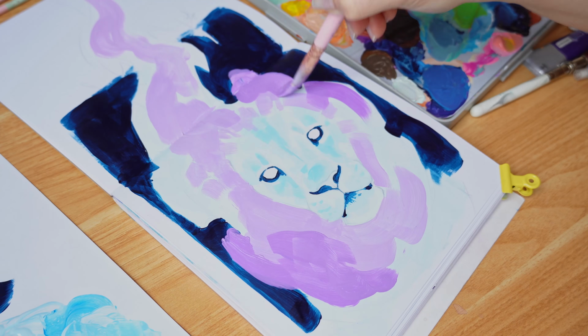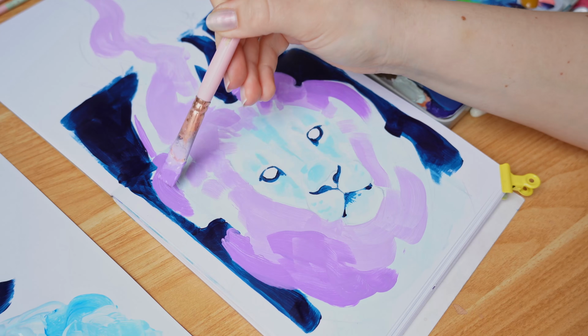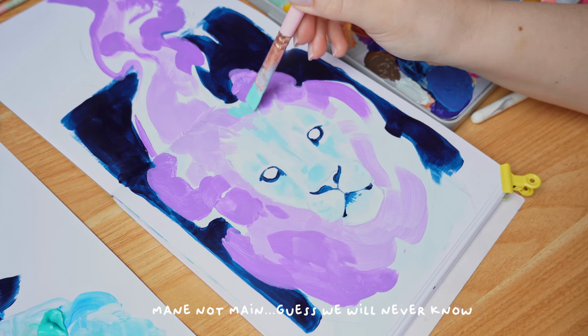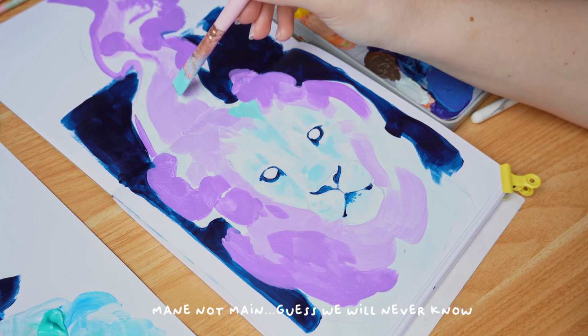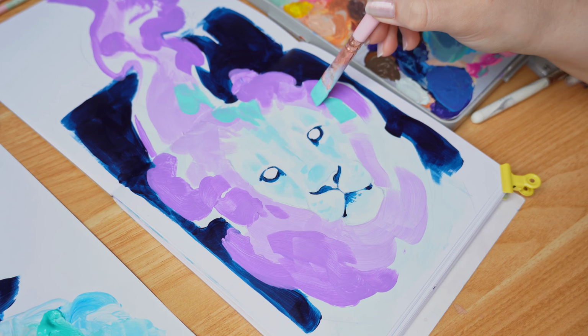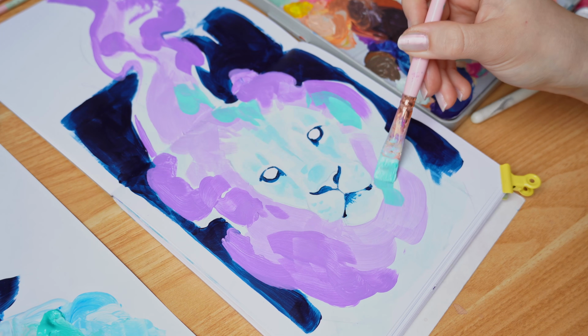I knew that I wanted it to be the lightest part, but it was hard to figure that out without really doing the main part, so I decided to just wait a little longer and start adding some colors, see how it works, see if we're too light or not light enough, I guess.